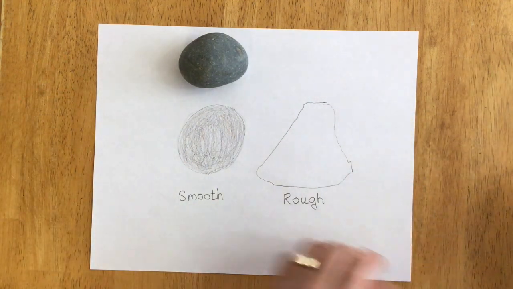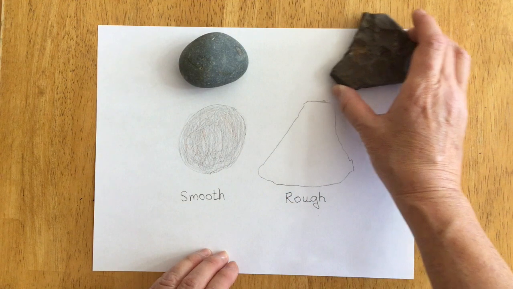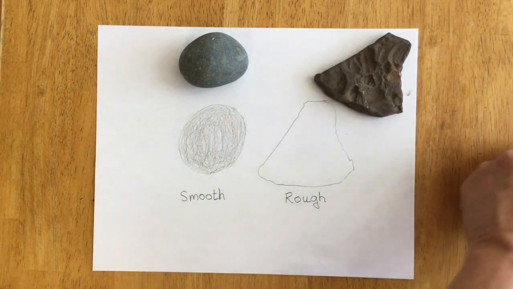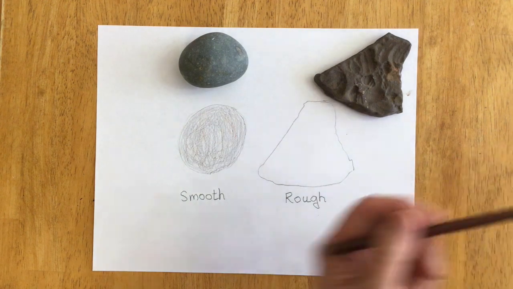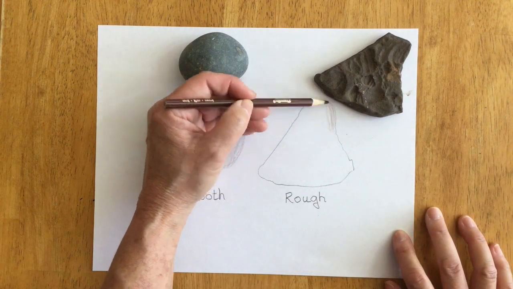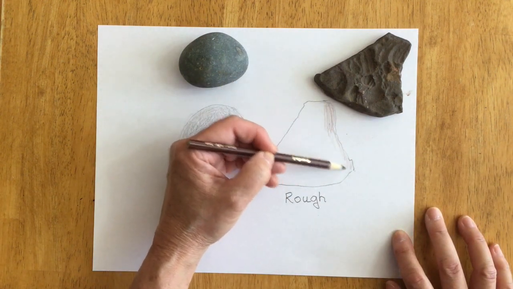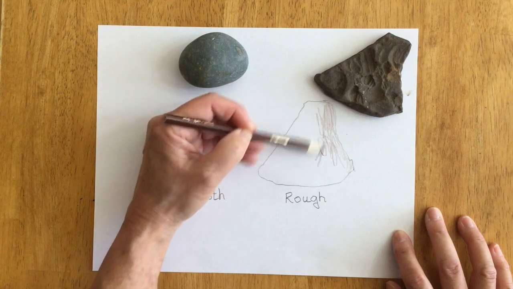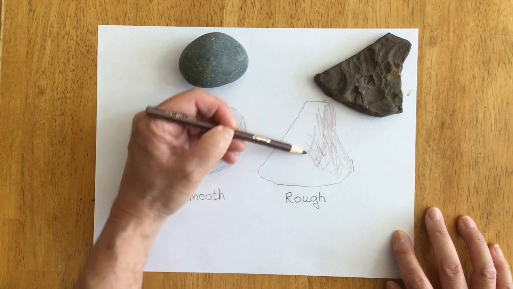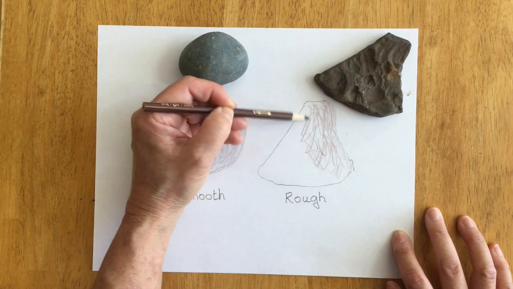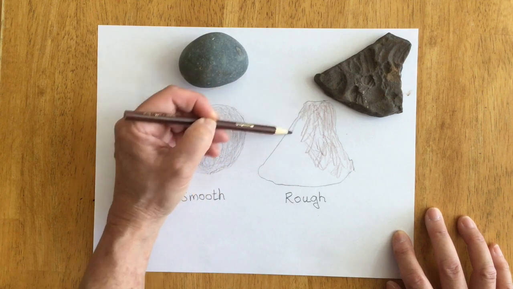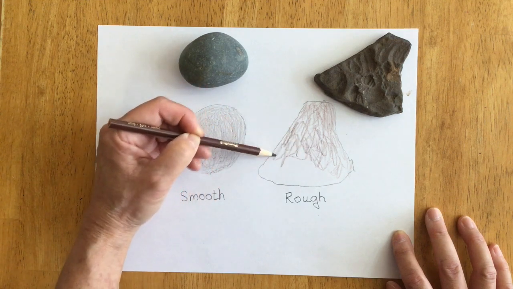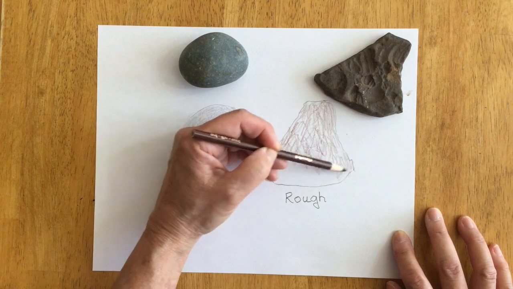Okay, now this one, look at it. It's kind of a brown, blackish brown. So we're going to color it brown. Right? And this is more jiggity jaggedy. So you can actually color it every which way because that'll show that the texture of this particular rock is very, very rough, right?